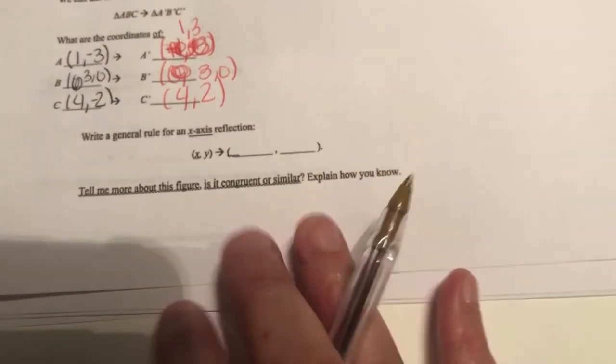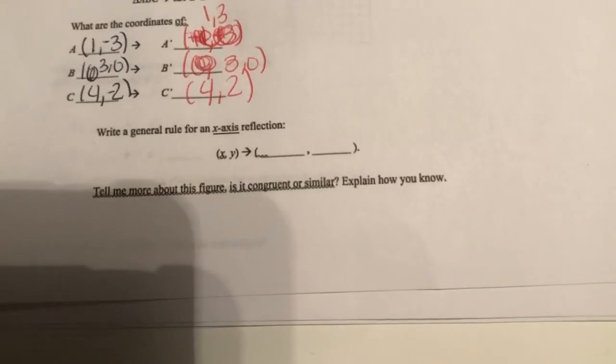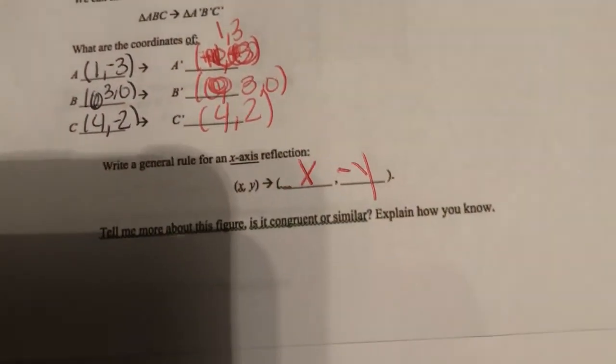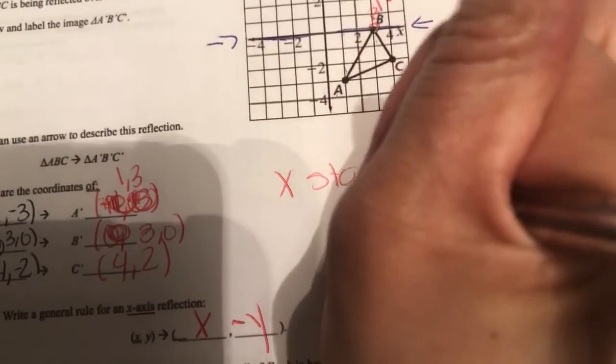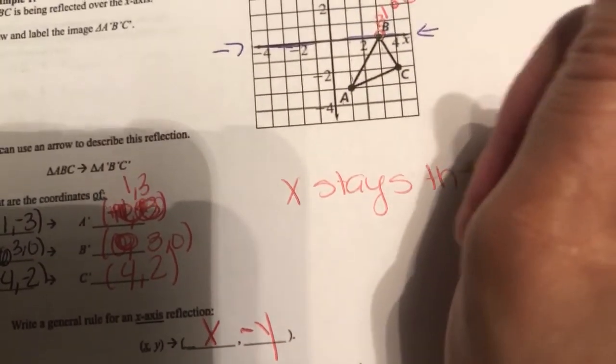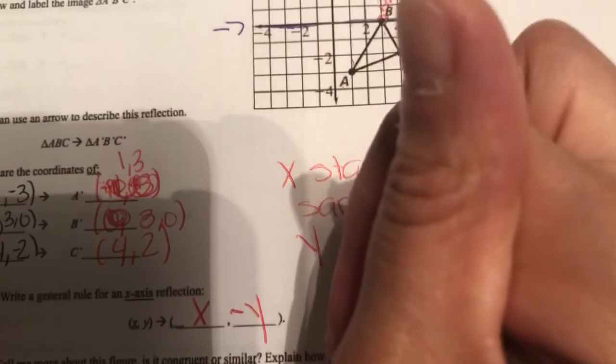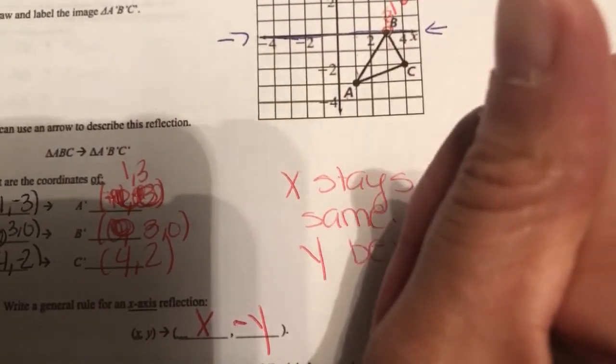So a general rule for reflection over the x-axis: the x stays the same, but the y becomes the opposite.